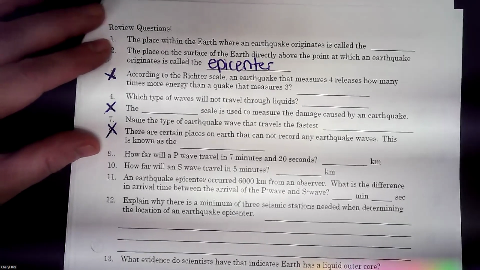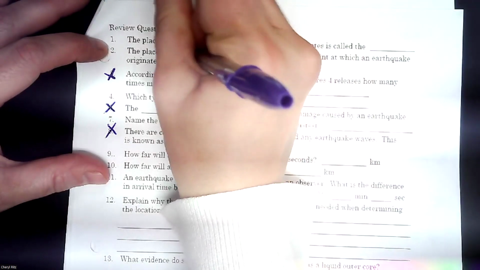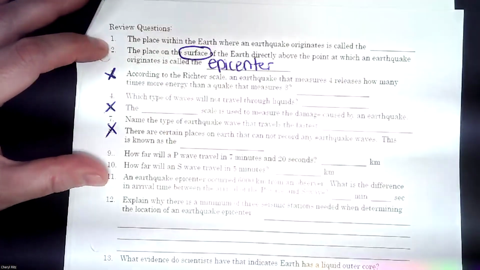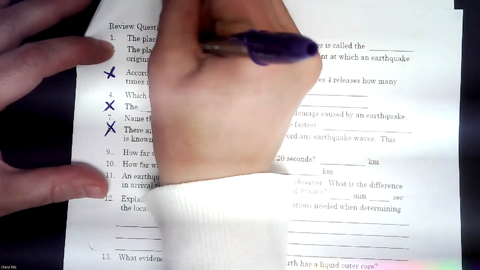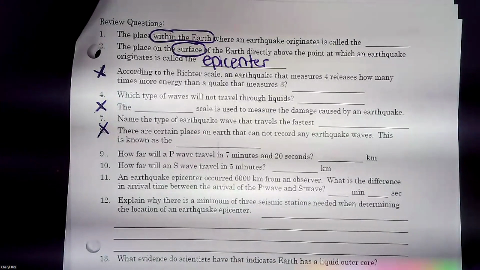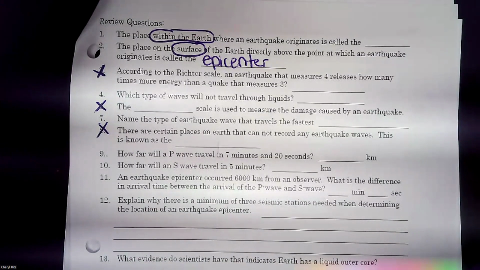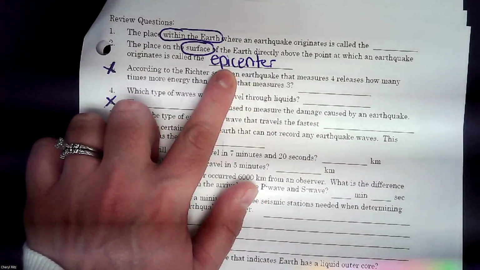You know, you're looking at the surface, looking for the key word. So this one talks about the place on the surface. This one does talk about where it originates, but it also says within the earth. So one is talking about inside the earth where the earthquake originates. And question 2 is talking directly above the place where the earthquake originates, on the earth's surface. On the earth's surface is called the epicenter.